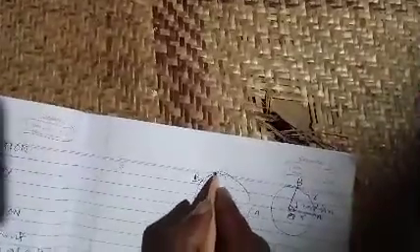Suppose this is a circle, and in this circle OA and OB are two radii, and this portion from A to B is called an arc.